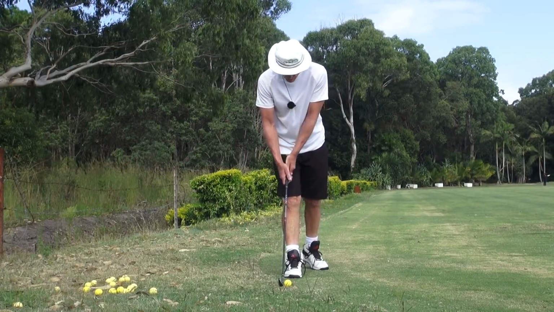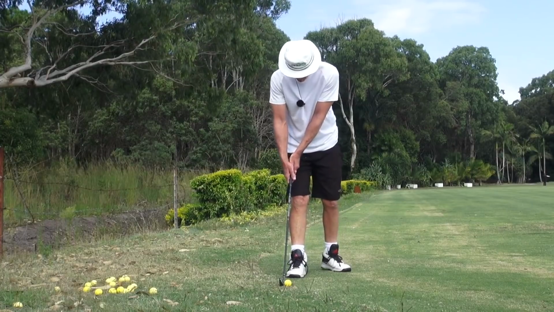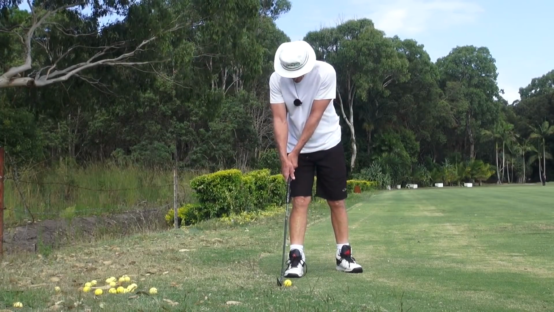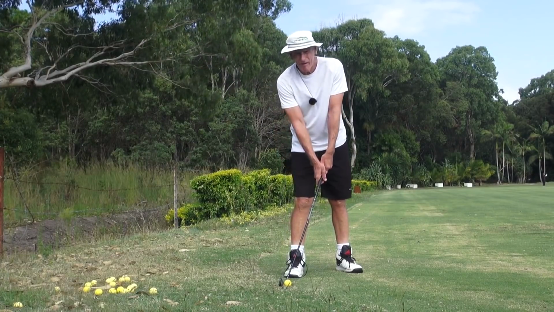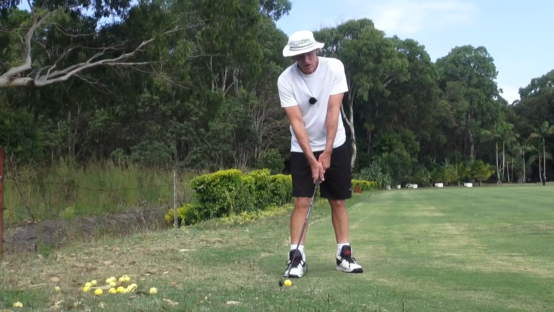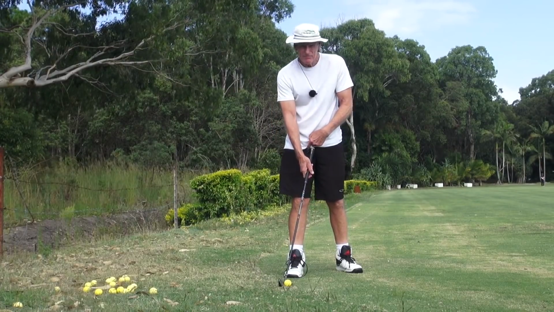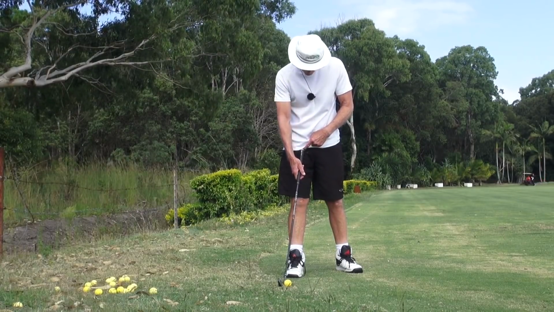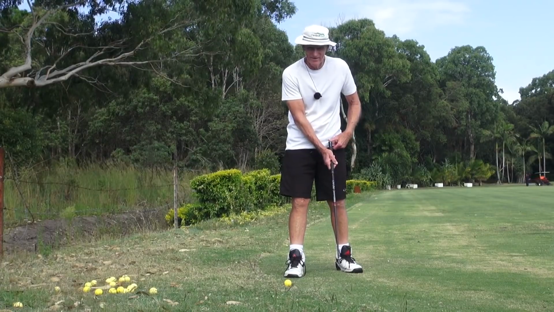Channel lock, we try and make the shaft in line with the trail leg, and as much in line as we can with the trail arm. We don't want any lead on the shaft. We don't want this handle back in front of this trail groin. But even if it was there, compared to here, that's a big difference, isn't it?